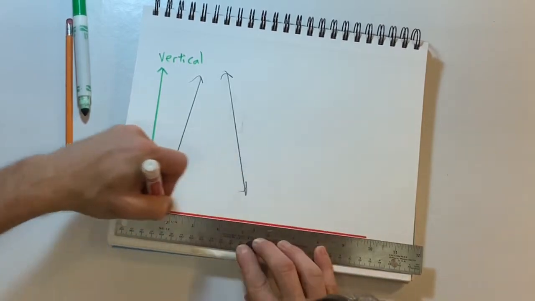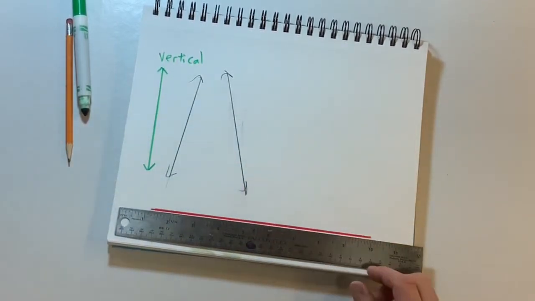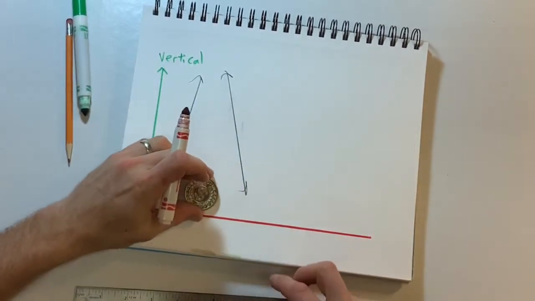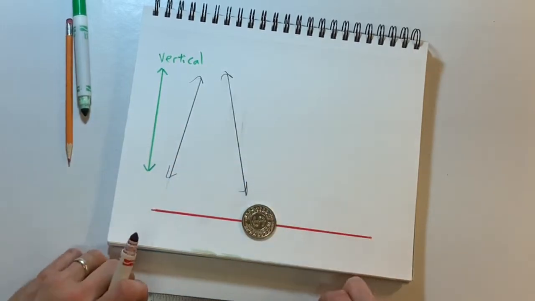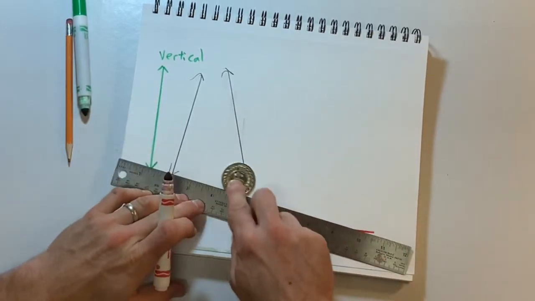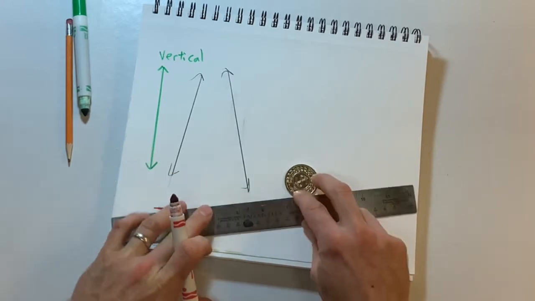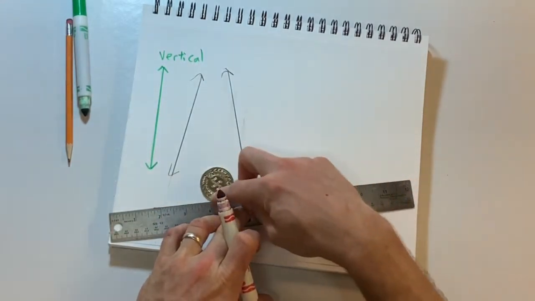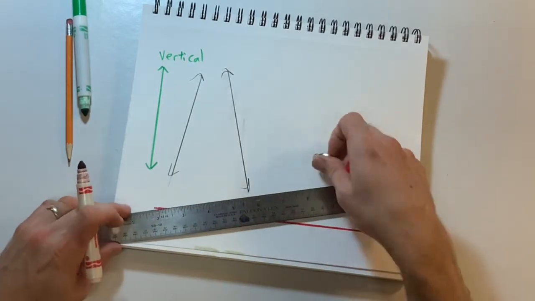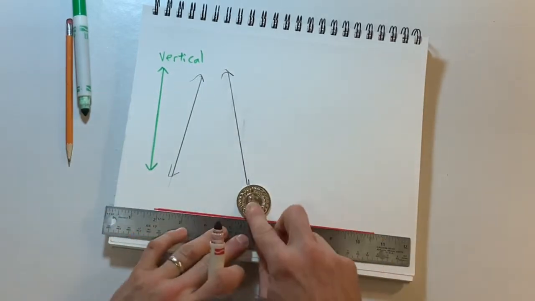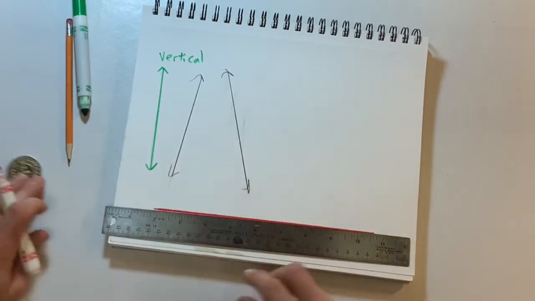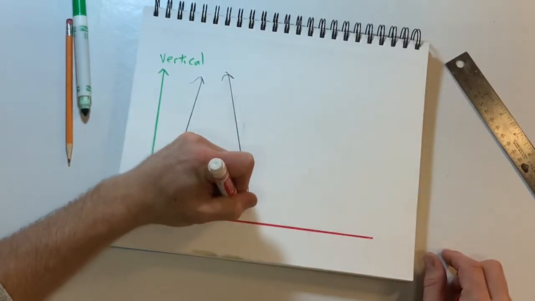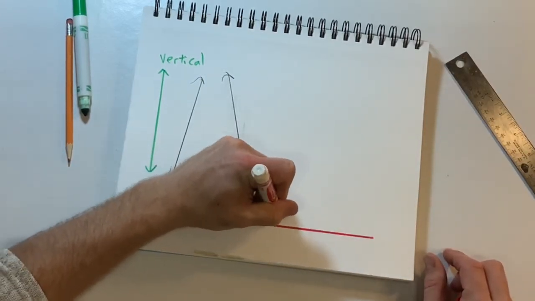As if I were going to put a marble on here, and a marble, if it was not perfectly flat, would roll off if the ruler was diagonaling this way, right? And a marble would roll off if the ruler was diagonaling this way. So the only way a marble would not roll off of a surface is if it was perfectly flat. That would be called horizontal.